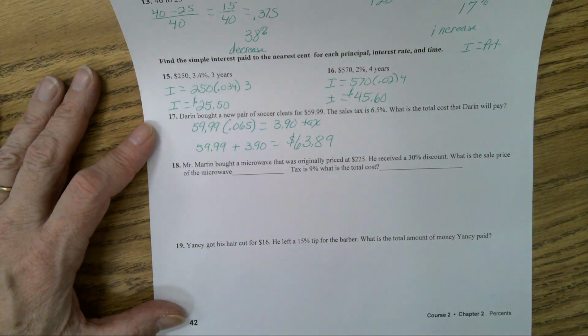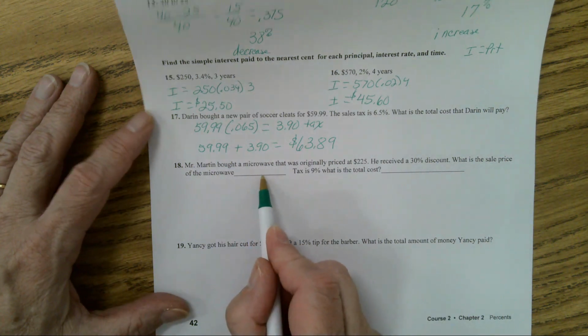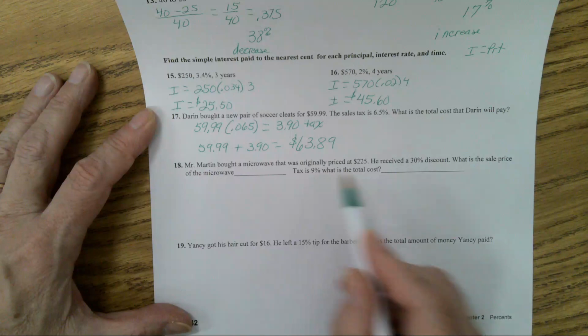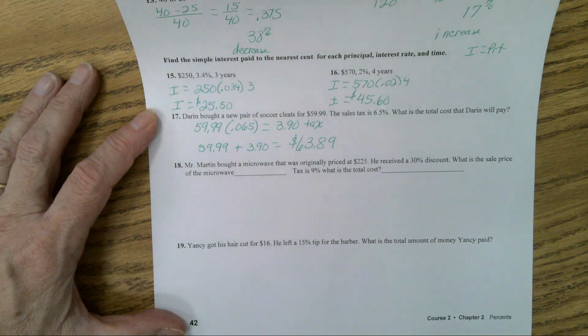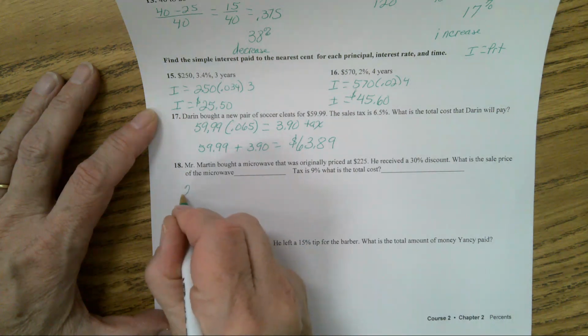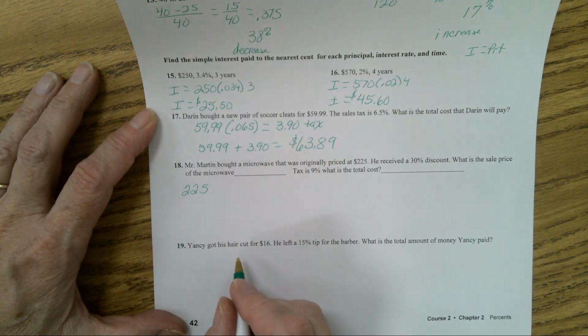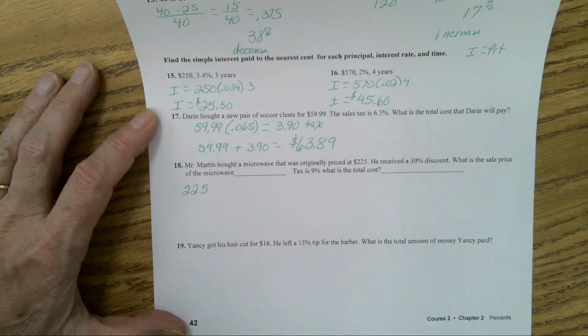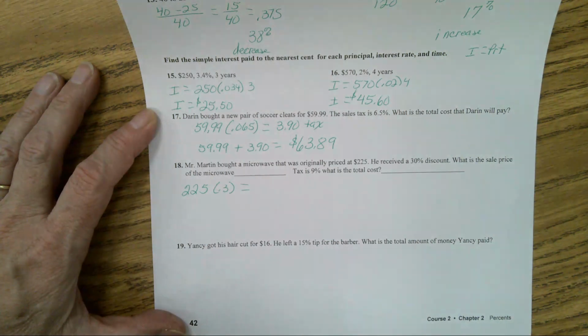Now, Mr. Martin bought a microwave that was originally priced at $225. He received a 30% discount. What is the sale price of the microwave? Tax is 9%. What is the total cost? Well, what's the first thing we're going to do? Yes. You're going to add the discount to the tax? Well, we first have to find the discount. Because it's a discount, you don't add them together because the discount's going to make it cheaper. You're going to take 225 times 0.3 to figure out how much this thing is on sale for.